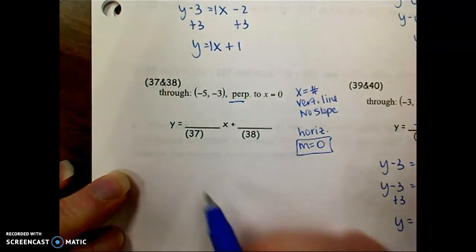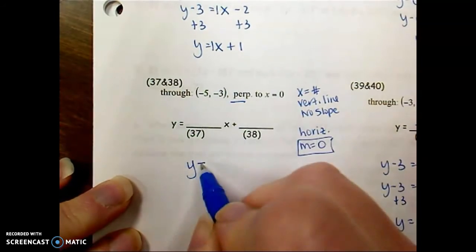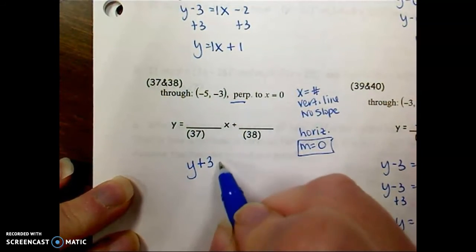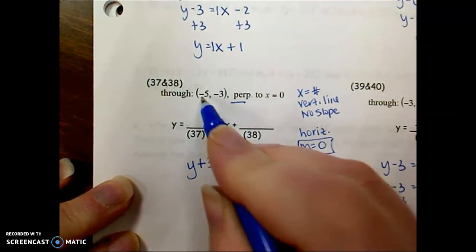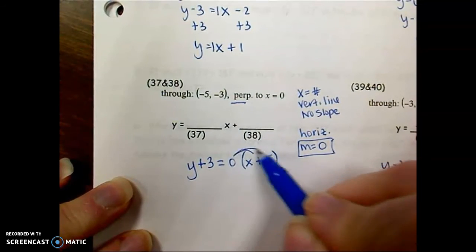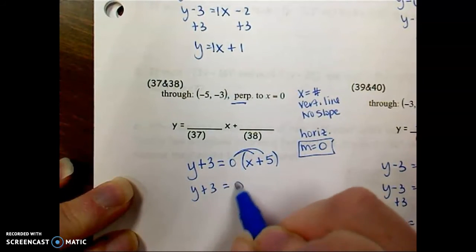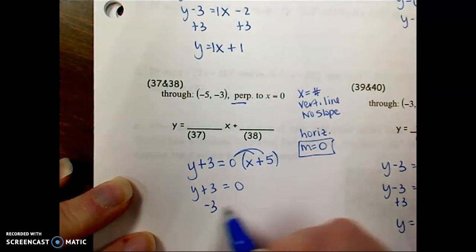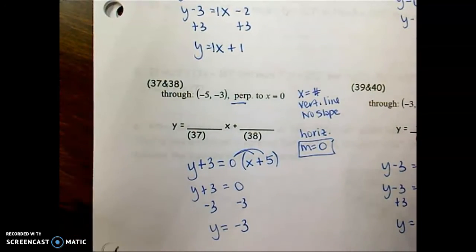So you can write your point slope form if you want to. It would be y minus that -3, so y plus 3, equals a 0 slope times x minus a -5, which is x plus 5. But when you distribute, 0 times anything, you just get 0. And so to solve for y, you would subtract 3 from both sides and get y equals -3.